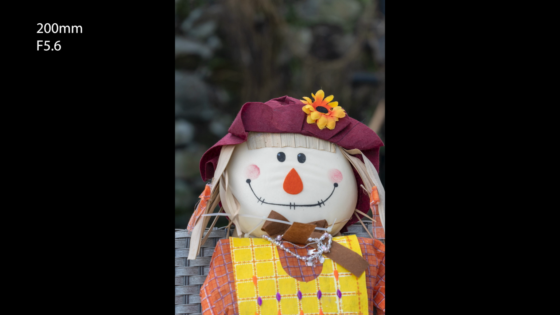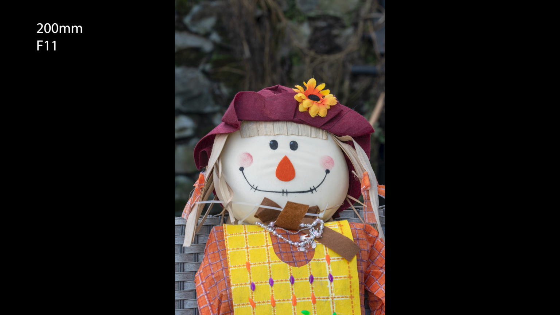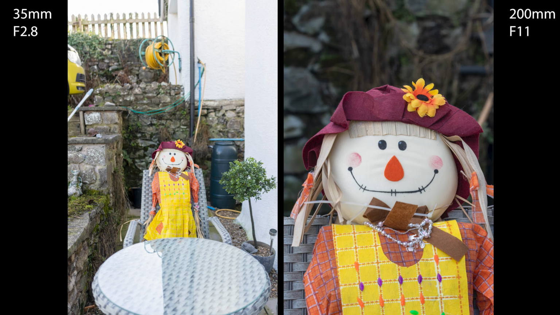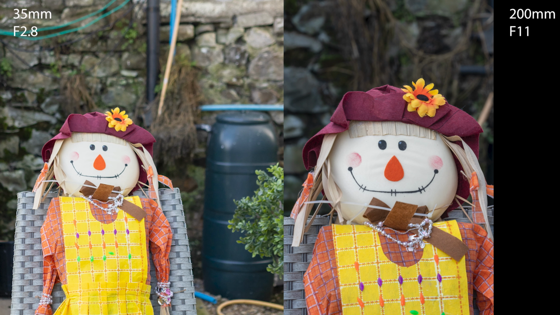So there it is at f5.6, and you can see straight away the background is still very blurry. You can't really make out that it's a stone wall. Go to f11. Now it's starting to get into focus, and you can see a little bit of the detail. But even at f11, it's not perfect. If you compare this shot to the one I took at f2.8 on the 35mm lens, you can see the background there is a little bit sharper than this one, even with a very narrow aperture. So that's the influence that aperture and focal length have together.